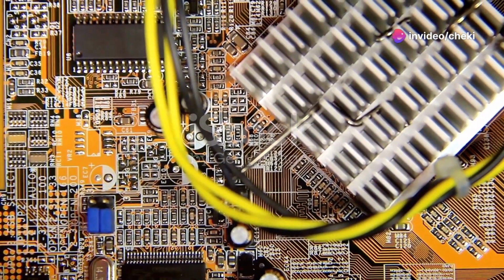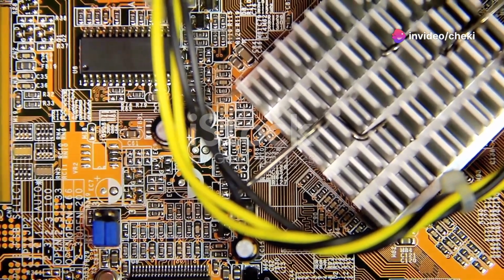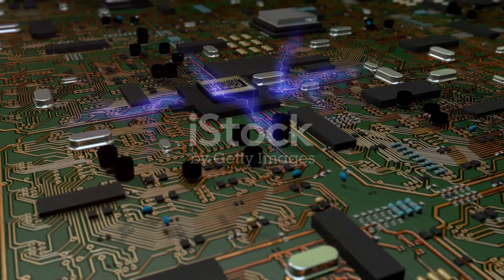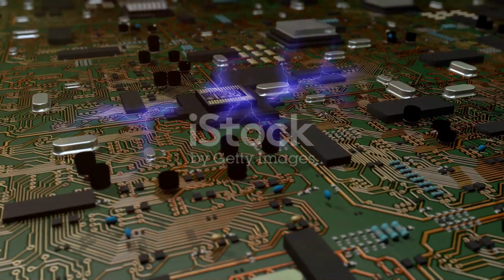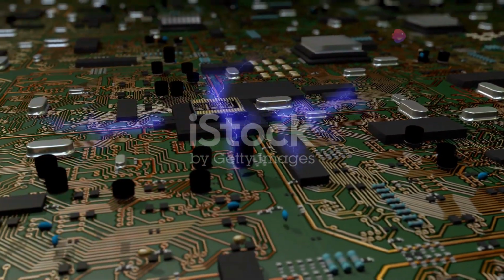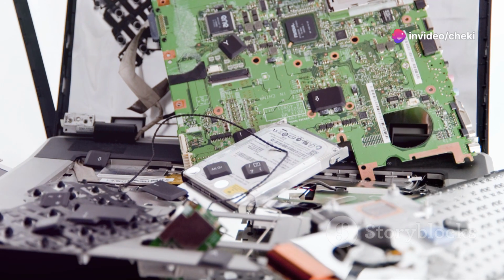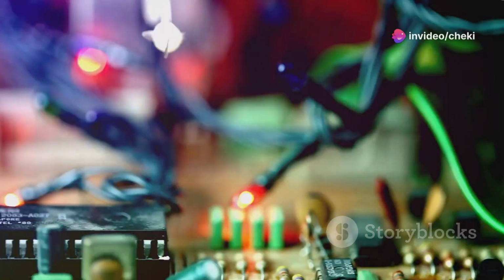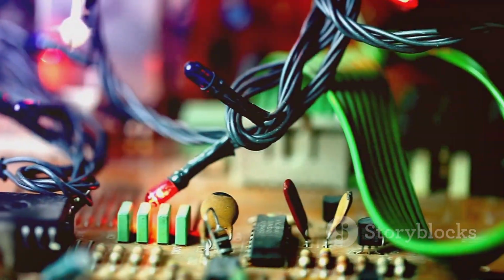The motherboard is the central circuit board of your computer. It's the foundation upon which all other components are built. Think of it as the nervous system of your PC, connecting and allowing communication between everything. Without a motherboard, your components would just be a pile of expensive, useless hardware. It's the crucial link that brings everything to life.